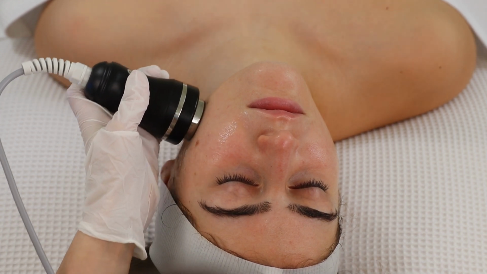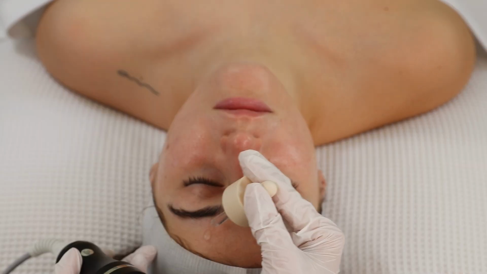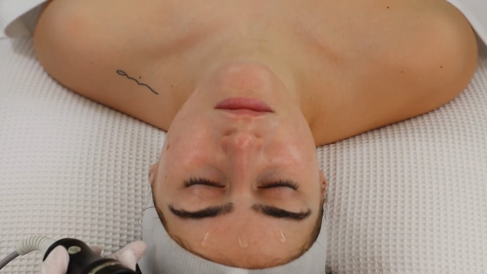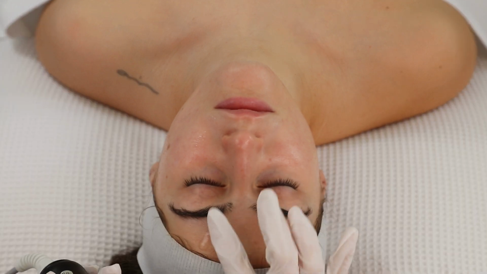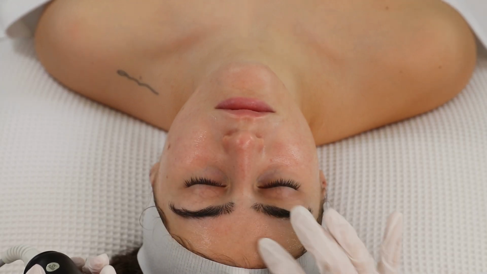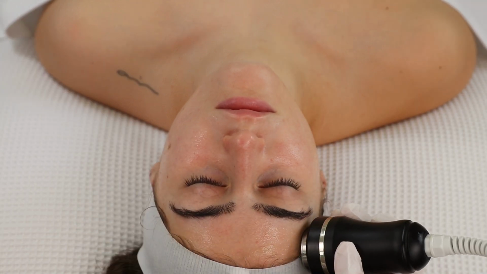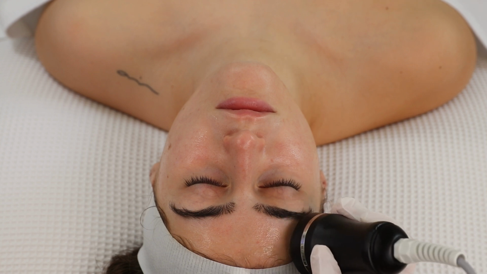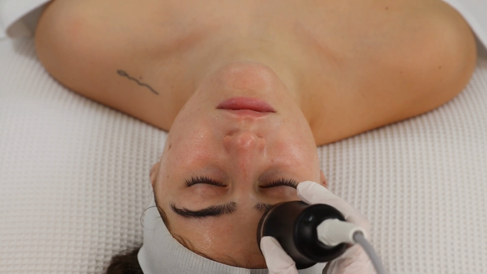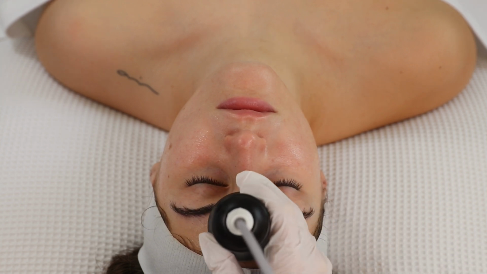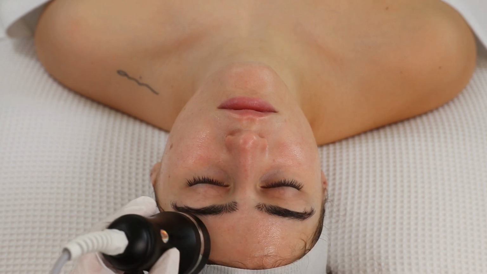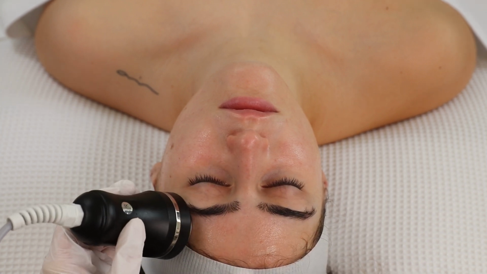Once the left side of the face is done, you can repeat the exact same process on the forehead, apply the serum, and then carry out the no-needle mesotherapy. When you've covered all areas, you're ready to move on to the next step.